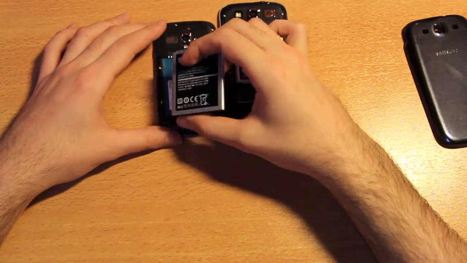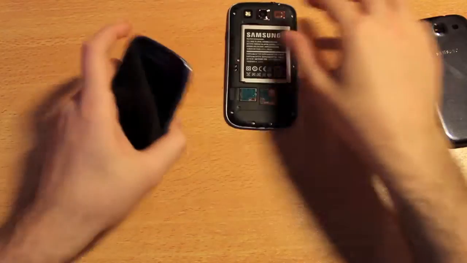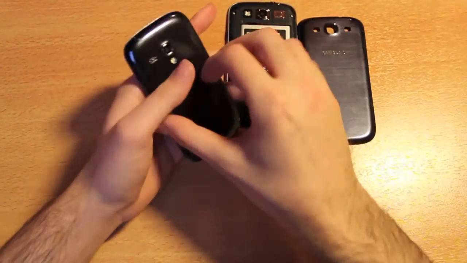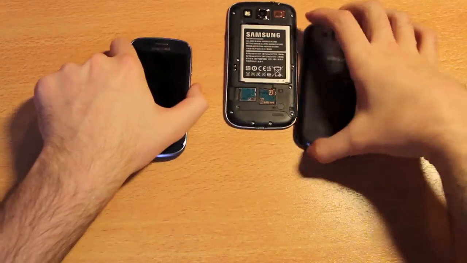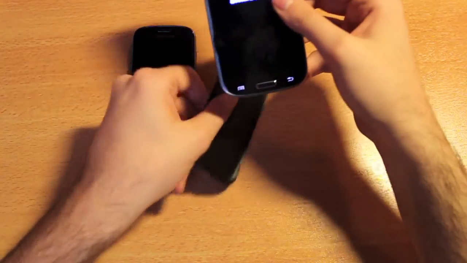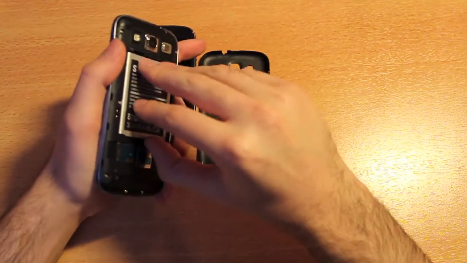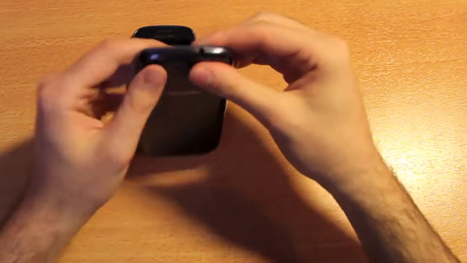Let's get back to the front and turn them on. Just turn one device on, I think it's the S3.